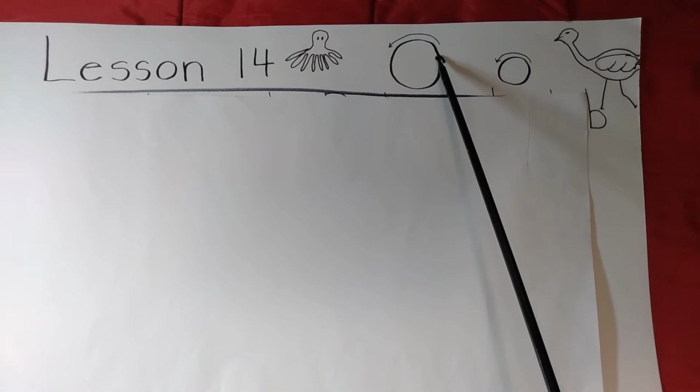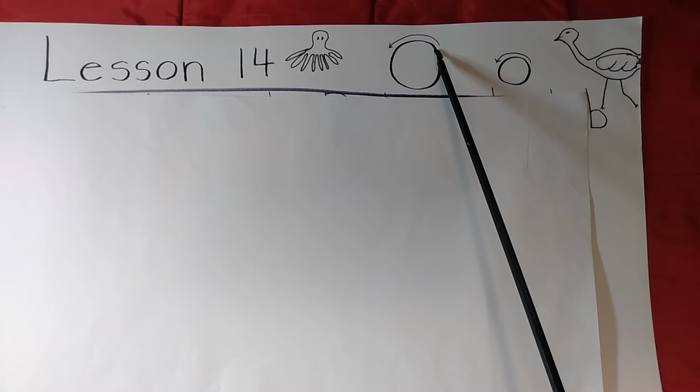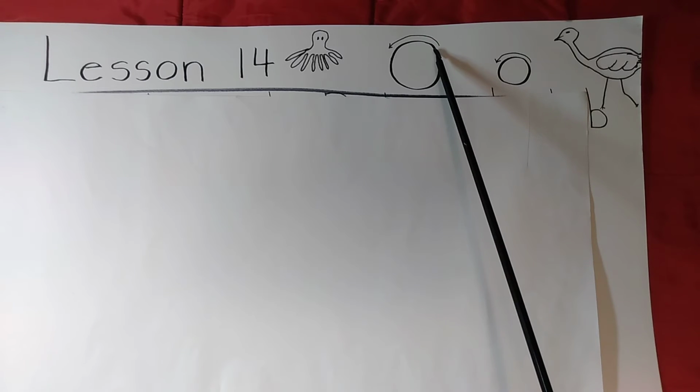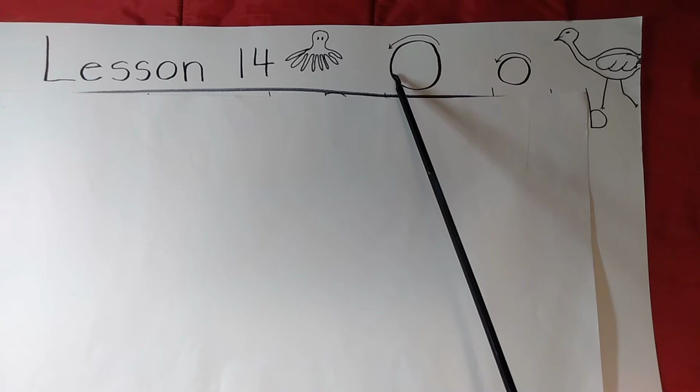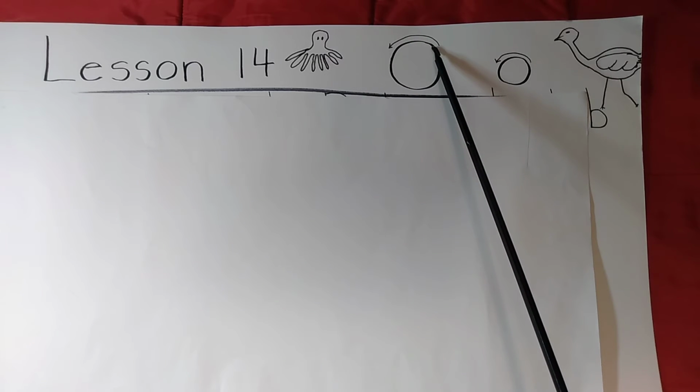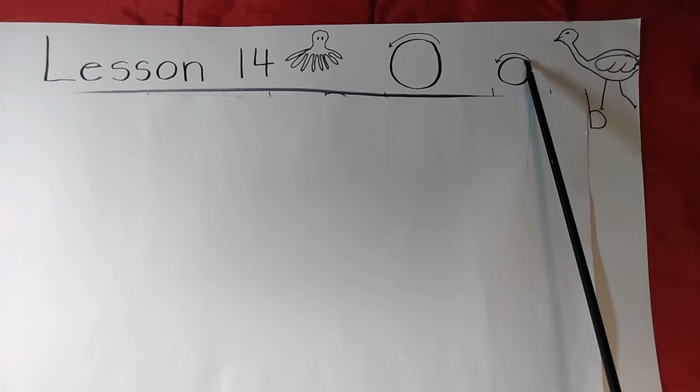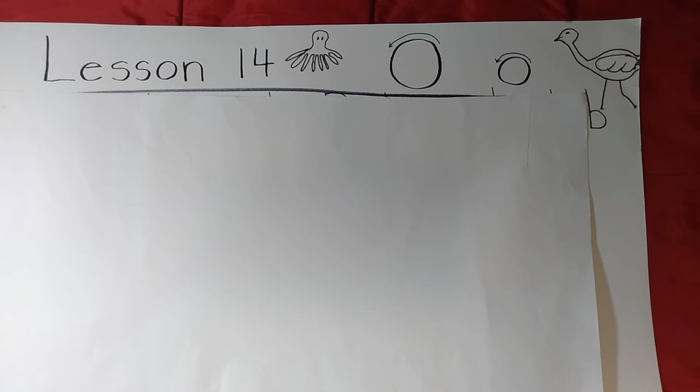Now, the capital O and the small o are formed the same way. One's just bigger than the other. I start where I have students start with the C or the A, down and to the right a little bit, and then go around counterclockwise and make the circle. Same with the small o. Teachers that are doing handwriting, use pause and have them practice.